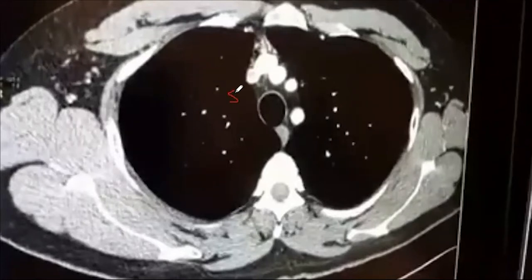And these three arteries are the branches of the aorta. Let me show you one diagram.